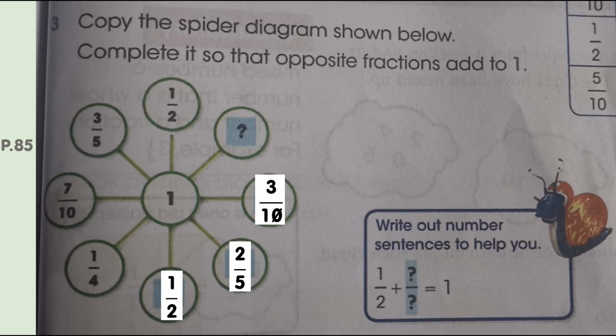All right, 1 out of 4. Now, what number, if we add it to 1, we will get 4, and then we get 4 out of 4? It is 3 out of 4. So 1 out of 4 plus 3 out of 4 equals 4 out of 4, and then we have 1.